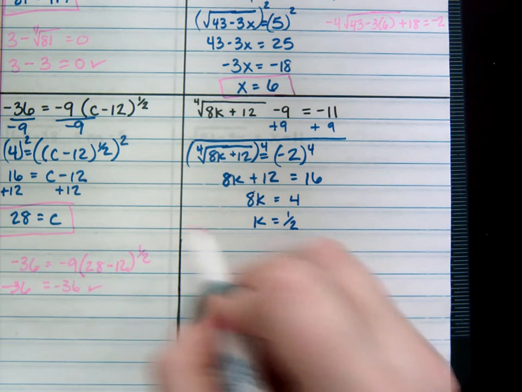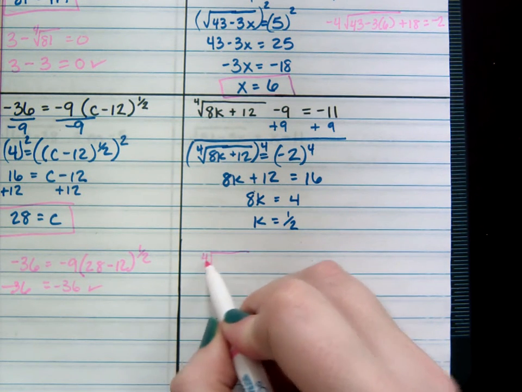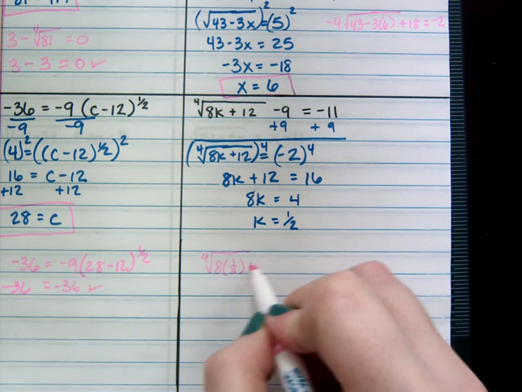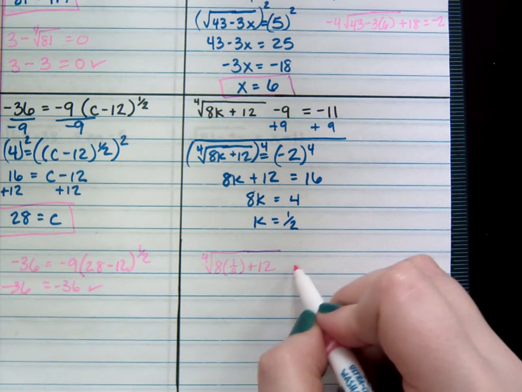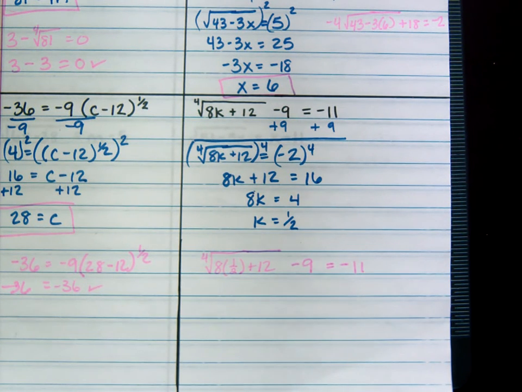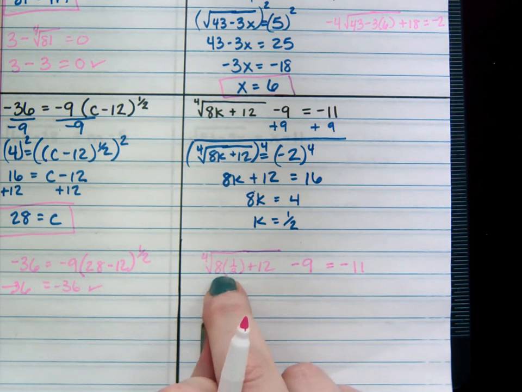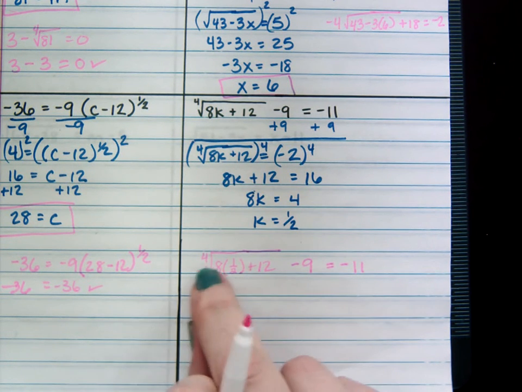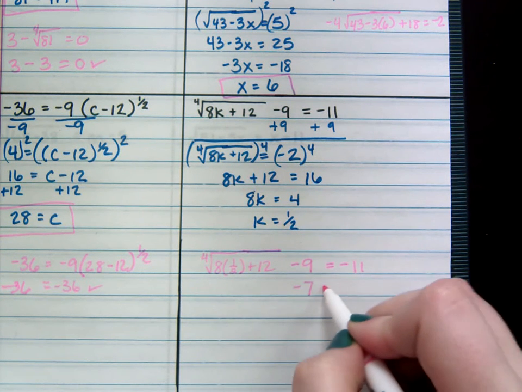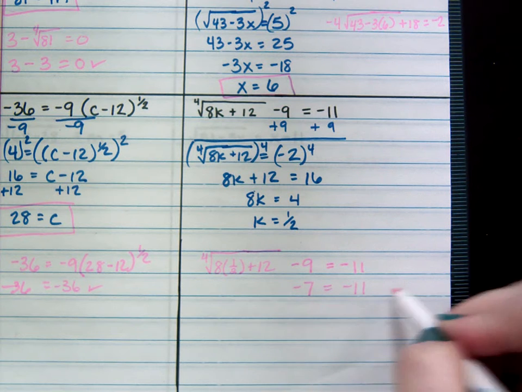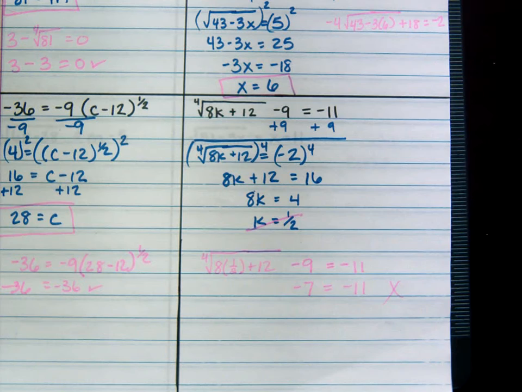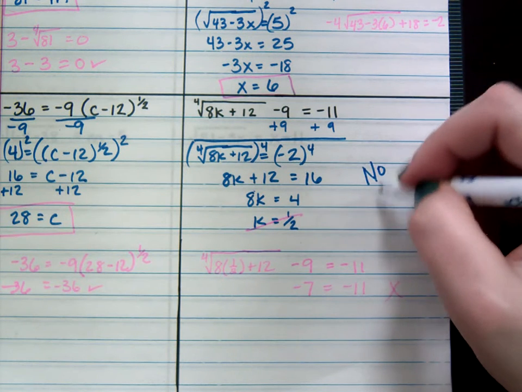Now, let's plug this answer into the original equation. I have 8 times 1/2 plus 12, and then the fourth root of that, minus 9, hopefully will give me negative 11. Well, that's 4 plus 12 to get 16. Fourth root of 16 is 2, and 2 minus 9 is negative 7. This does not equal negative 11, so this is not an answer, which means my answer is actually no solution.